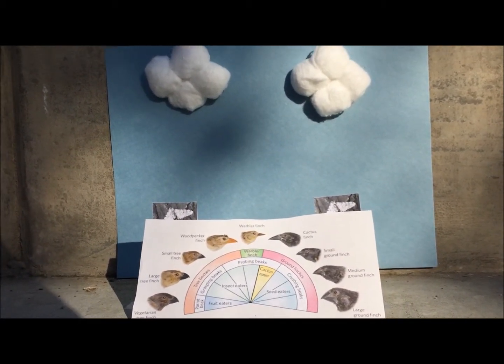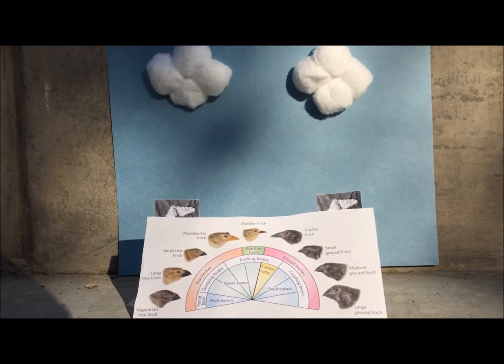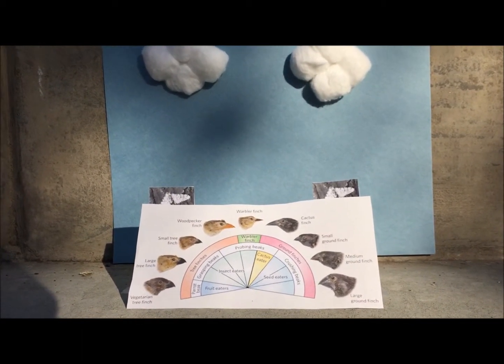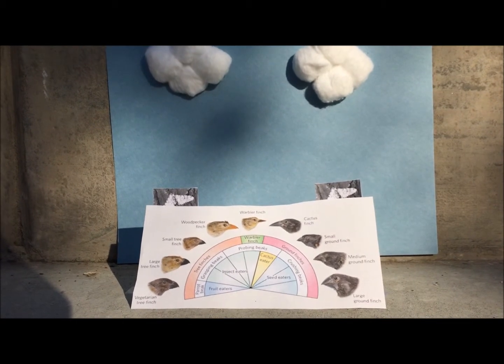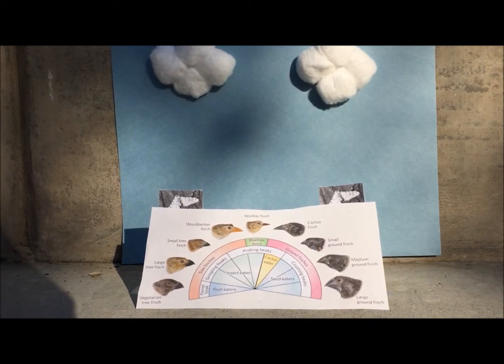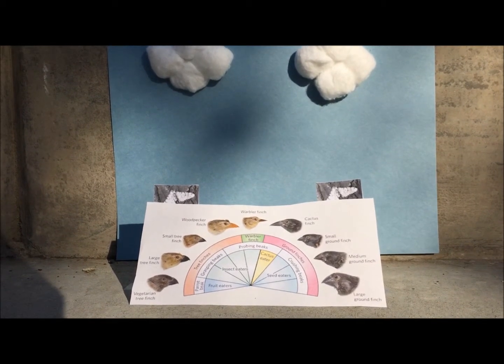The role a population plays in the environment they are living in is called a niche. These finches evolve their beaks in order to be efficient in part of the environment. This is why there are at least 13 species of finches in the Galapagos Islands.